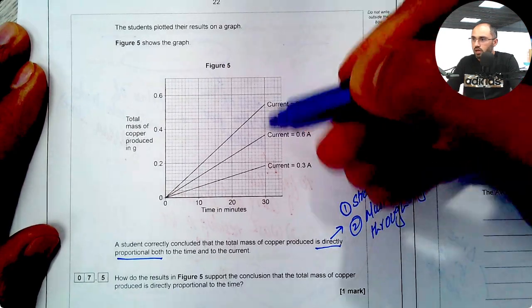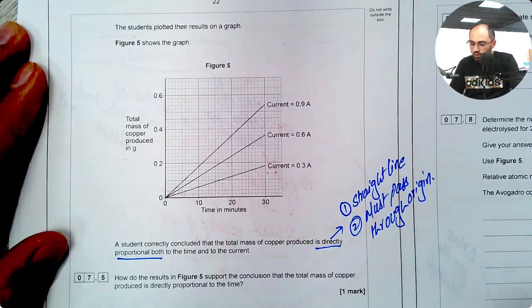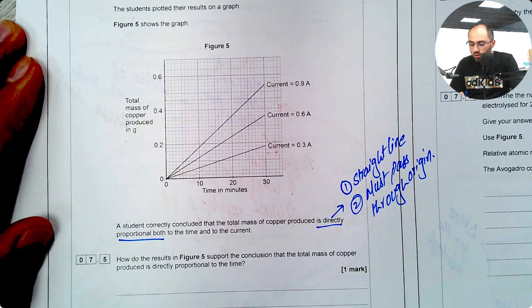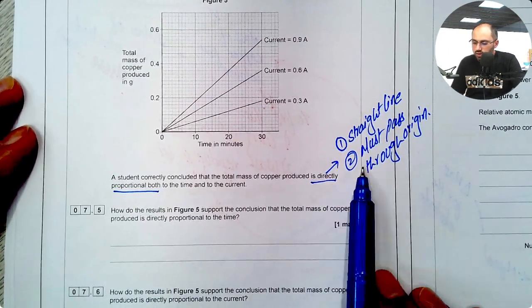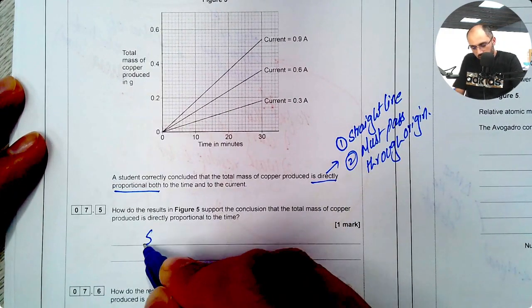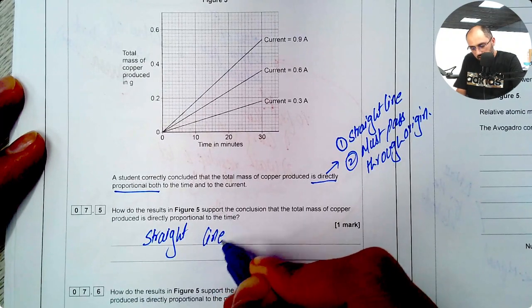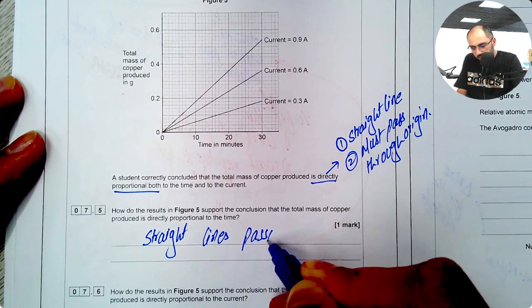And in this case, all 3 lines pass through the origin and they are all straight lines. It says, how do the results in figure 5 support the conclusion that the total mass of copper produced is directly proportional to the time? So all we have to say is we just have to repeat this. We'll say straight lines passing through origin.